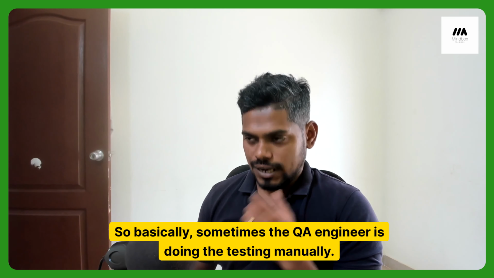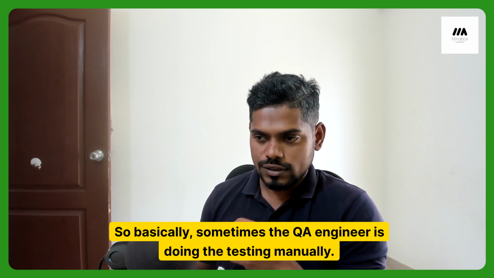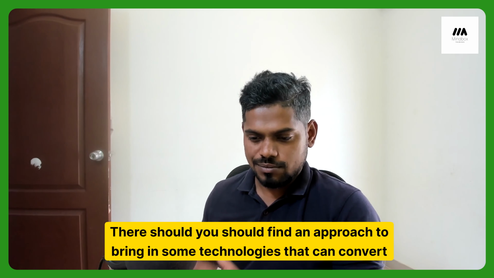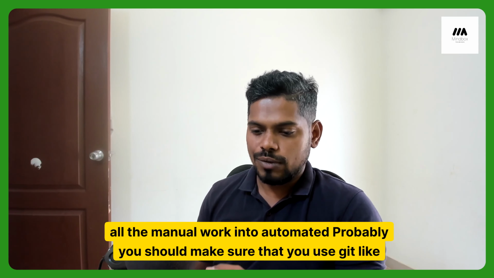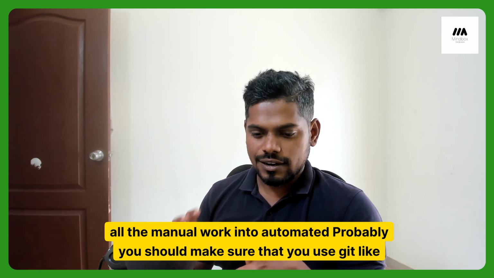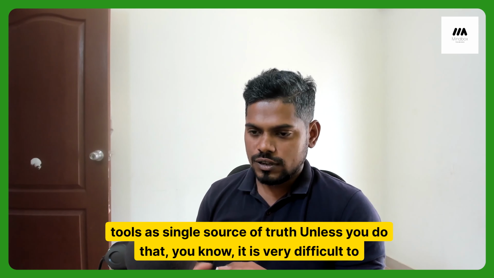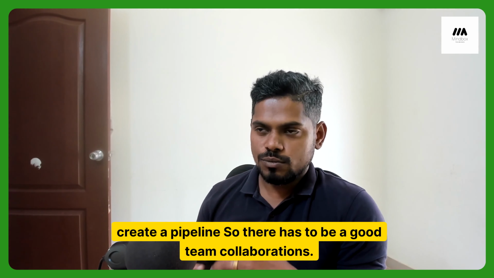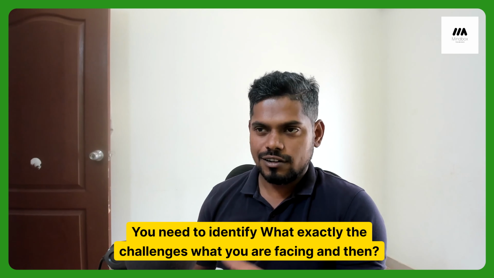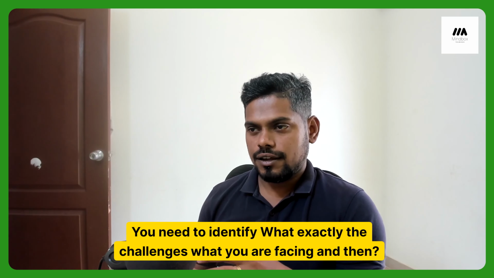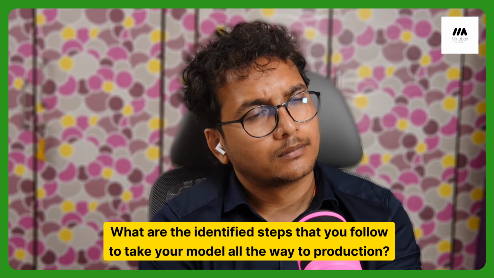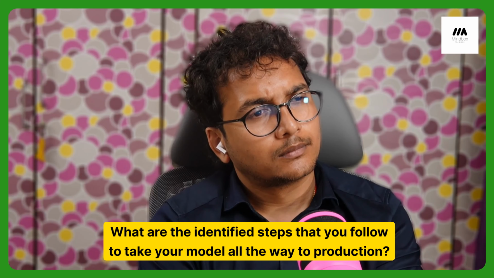So basically, sometimes the QA engineer is doing the testing manually. You should find an approach to bring in some technologies that can convert all the manual work into automated. You should make sure that you use Git-like tools as a single source of truth. Unless you do that, it is very difficult to create a pipeline. So there has to be good team collaboration. You need to identify exactly what challenges you are facing, and then identify the steps that you follow to take your model all the way to production.